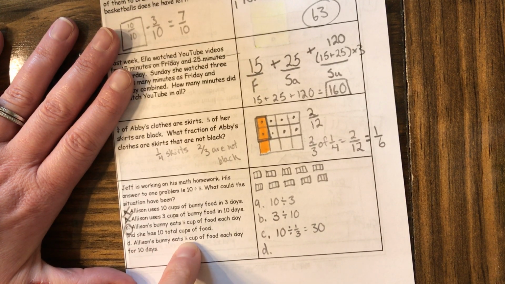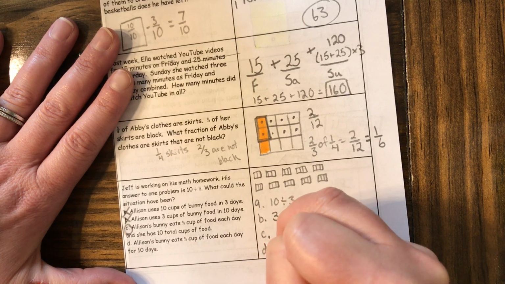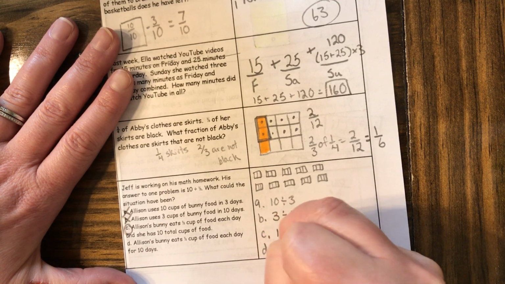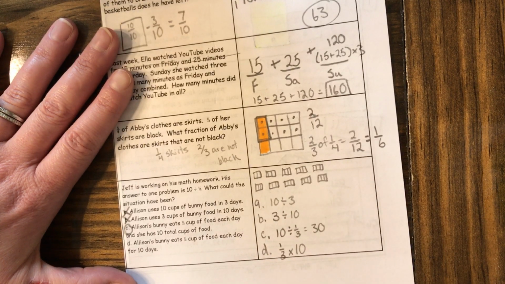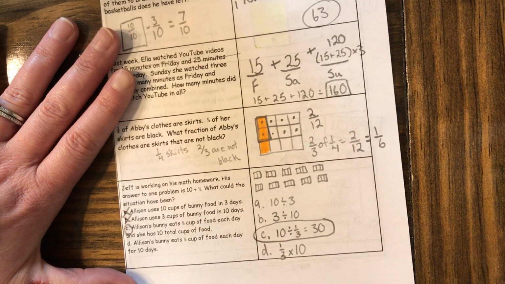Allison's bunny eats 1/3 a cup of food each day for 10 days. That's 1/3, 1/3, 1/3, 1/3, 1/3, 1/3, 1/3. That's 1/3 times 10. That's repeated addition. That's not it. So it is this one, and it is beautiful.